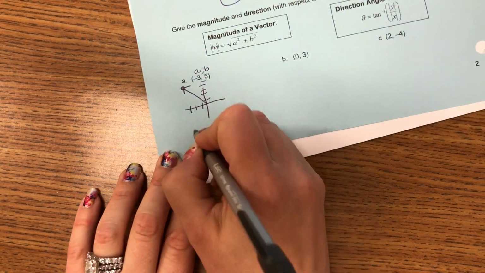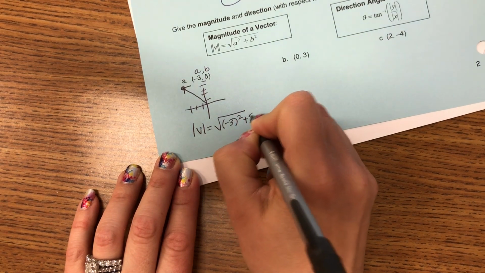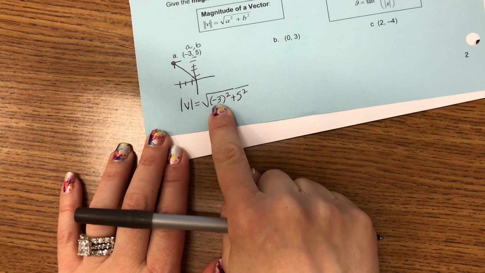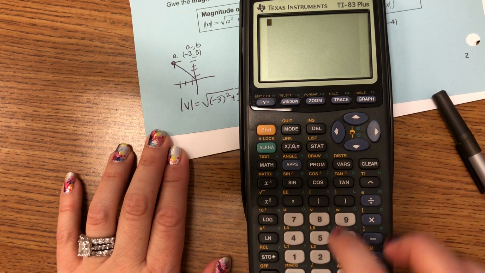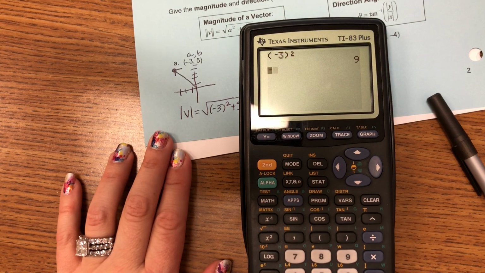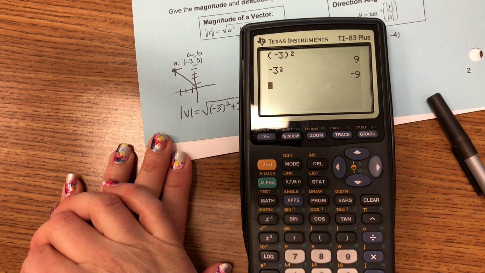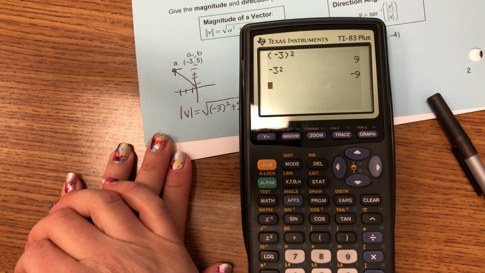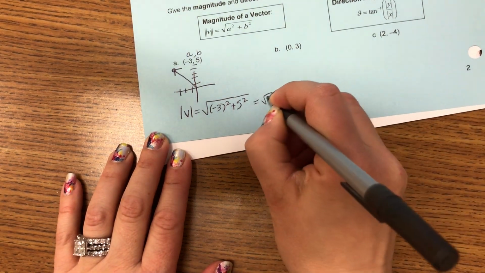So the magnitude is the square root of negative 3 squared plus 5 squared. And notice for the negative, I put the parentheses because when you type that in your calculator, you need parentheses around the negative. If you don't, it thinks you're doing 3 squared times a negative coefficient, which is not what you want. You want negative 3 times itself. So negative 3 squared plus 5 squared is 34. So the magnitude is the square root of 34.